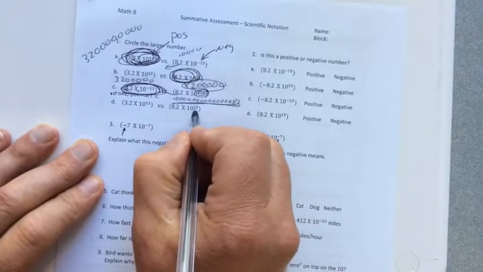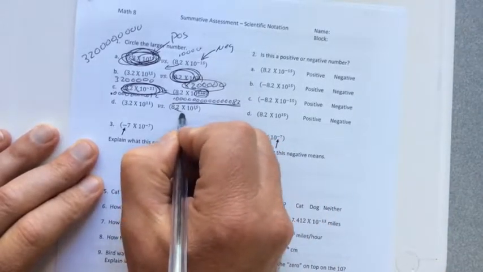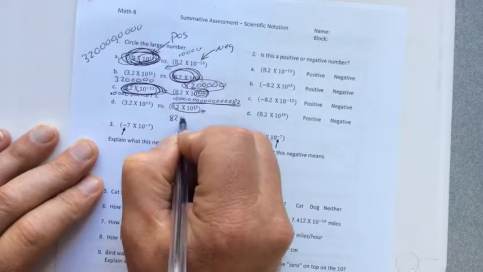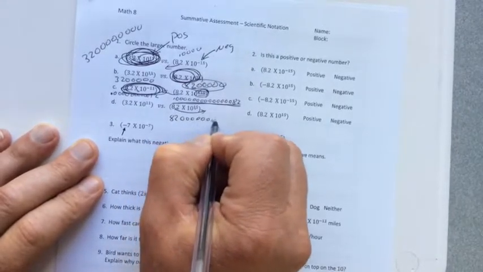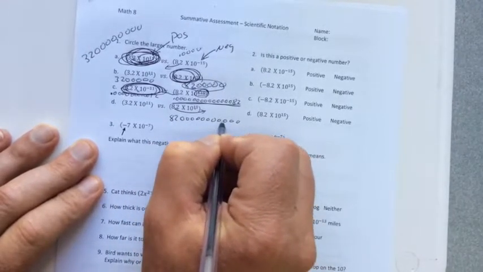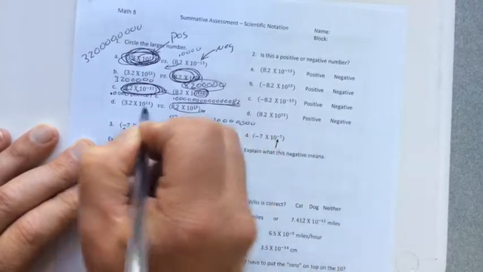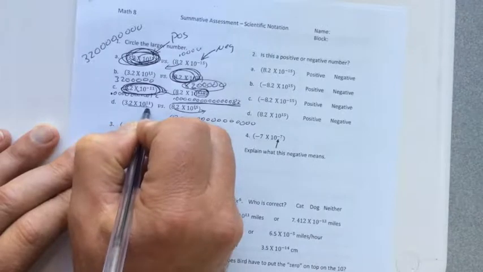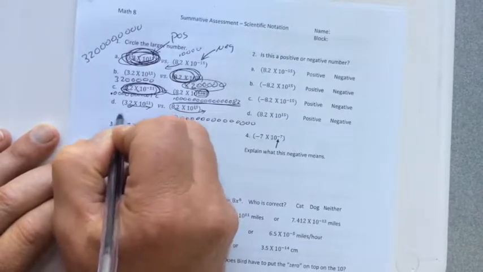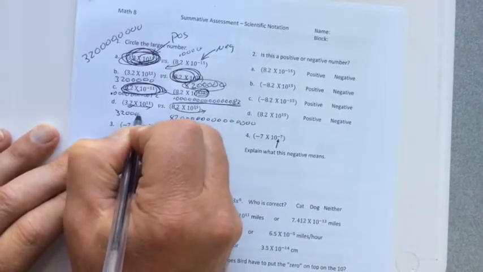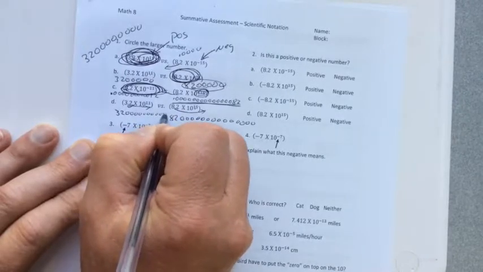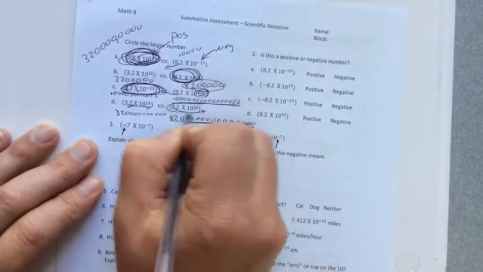And then this has 15. This moves the decimal 15 places, so it has 14 zeros. 1, 2, 3, 4, 5, 6, 7, 8, 9, 10, 11, 12, 13, 14. This one moves 11 that way. There's 1, so it'll have 10 zeros. 1, 2, 3, 4, 5, 6, 7, 8, 9, 10. See, this is a bigger number, so that one was larger.